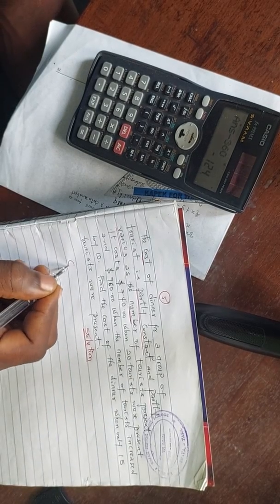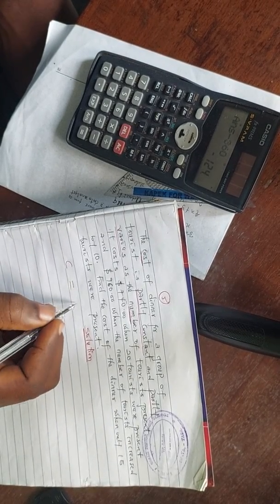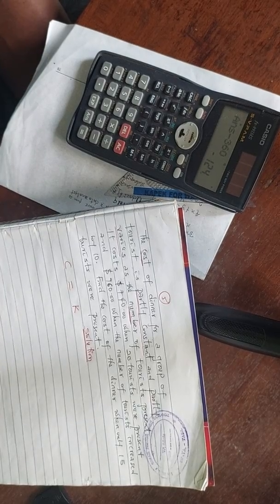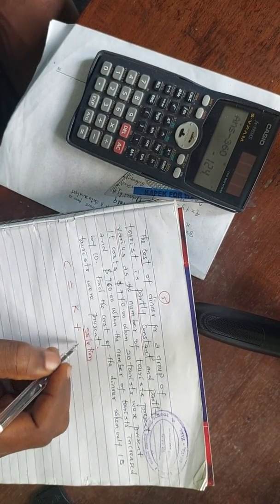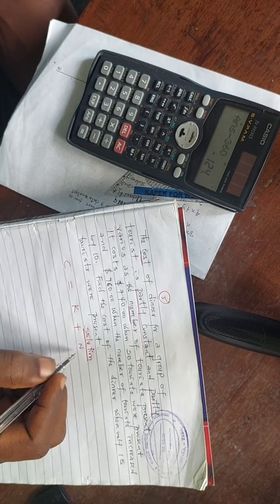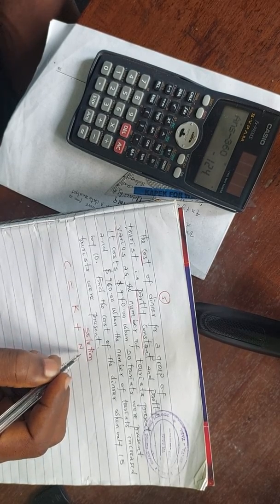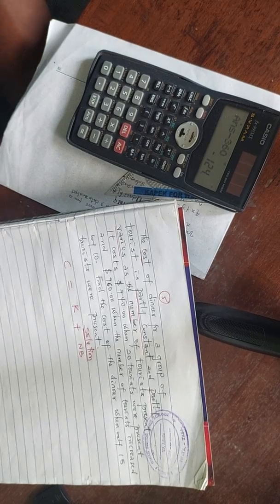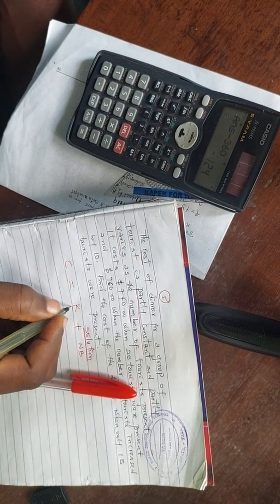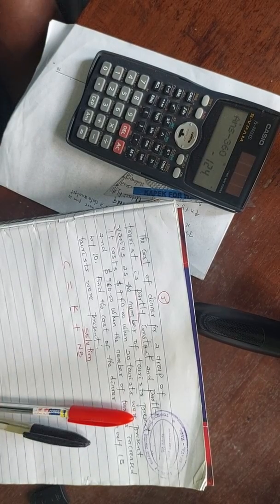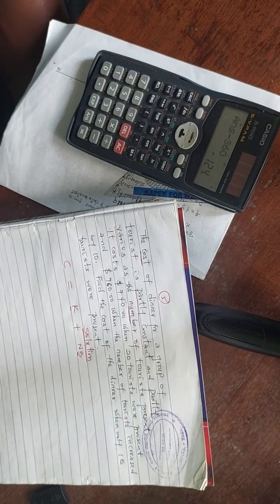So that means the cost C can be, for the constant, K, partly constant, plus partly varies as the number N. We multiply by another constant, let's use B. So we have two constants here. What are the constants? We have K and B. You get it?